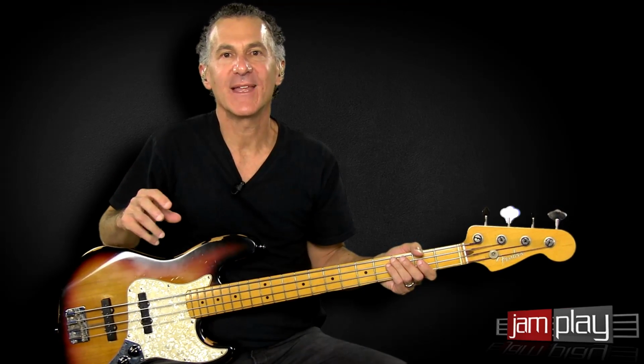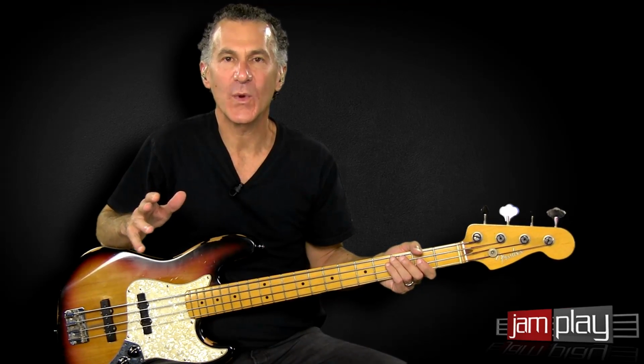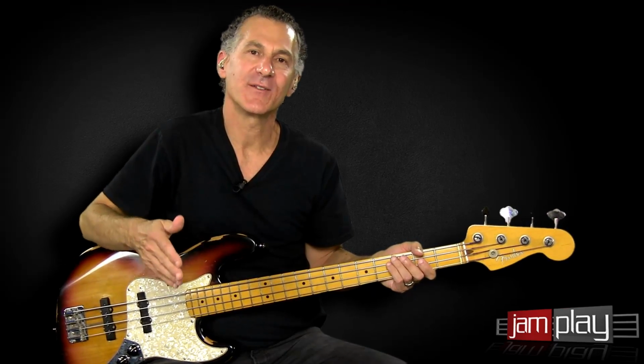Let's try one more exercise using a drum loop, which will help your counting, and I'm going to bring a little bit of syncopation into this one. Syncopation, again, is playing a note on a weak beat. You have a strong beat, which is typically the downbeat, and then you have an upbeat, which is the weak beat.